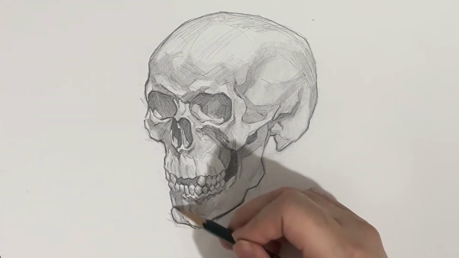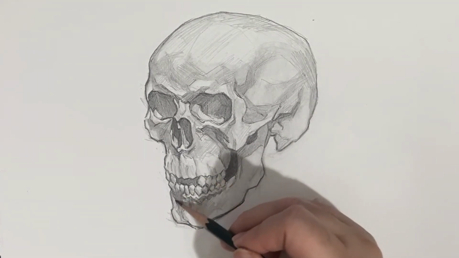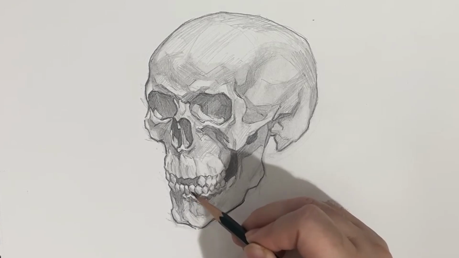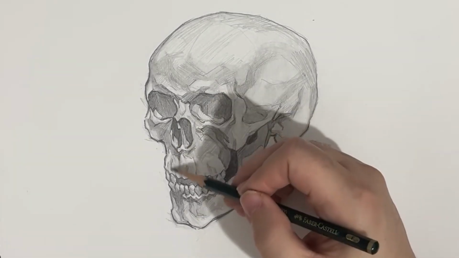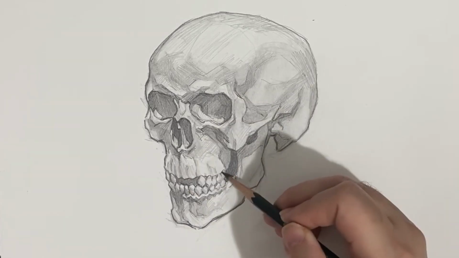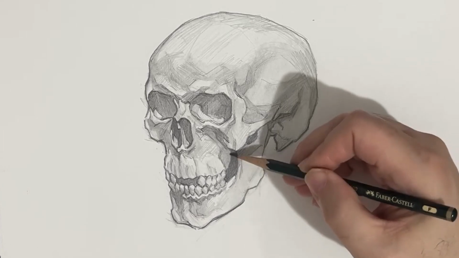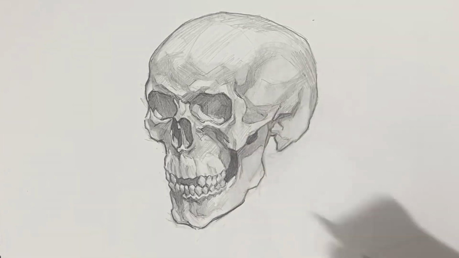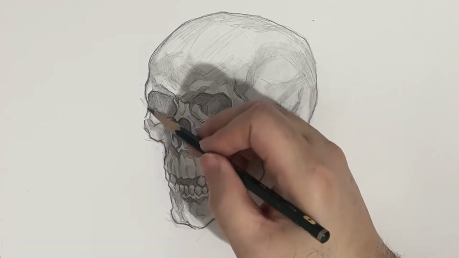Because even though you're not drawing the figure, you're still drawing something in its environment, and that's helpful. It's helpful because you're drawing something in real space, and you're getting an understanding of the way the light falls on it, or reflects on it, exactly as it would if you were drawing a person.